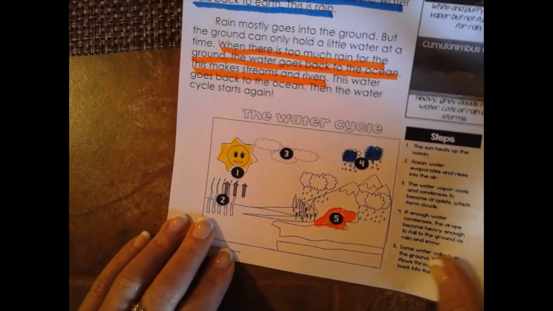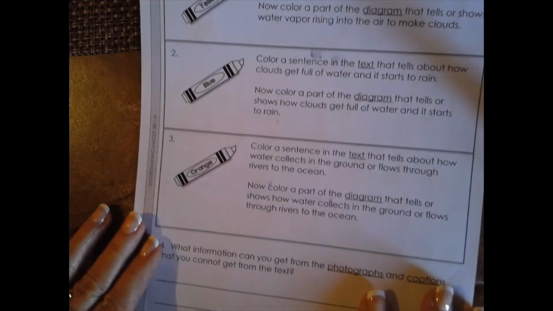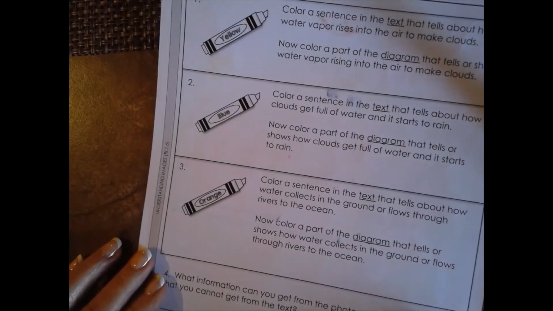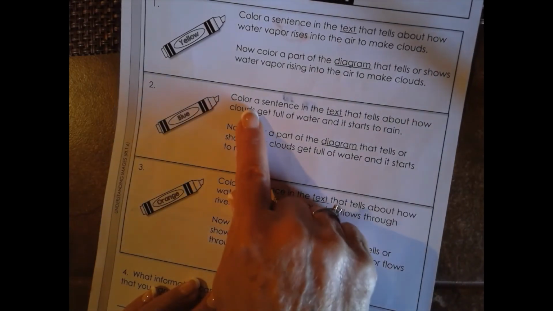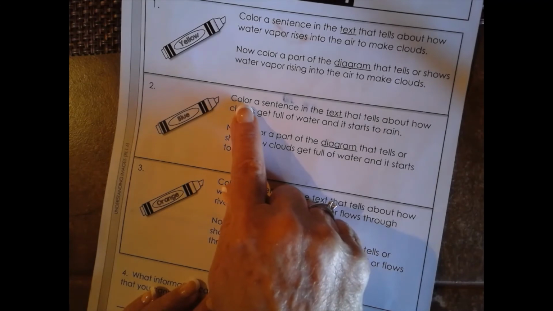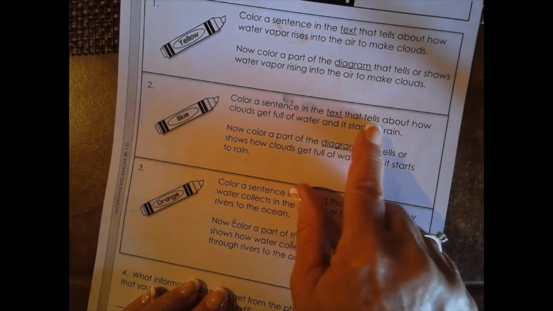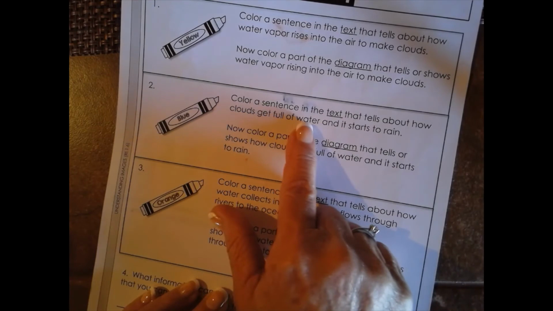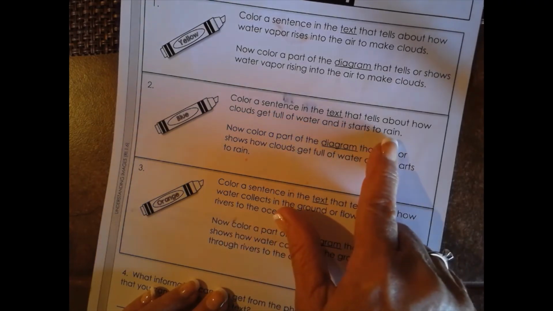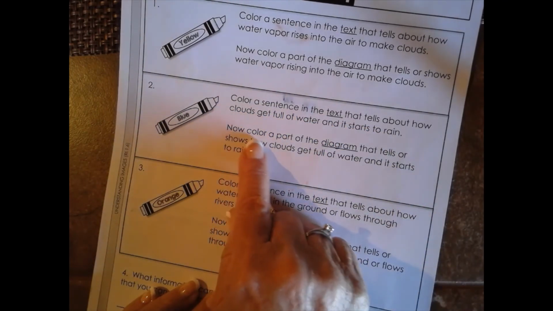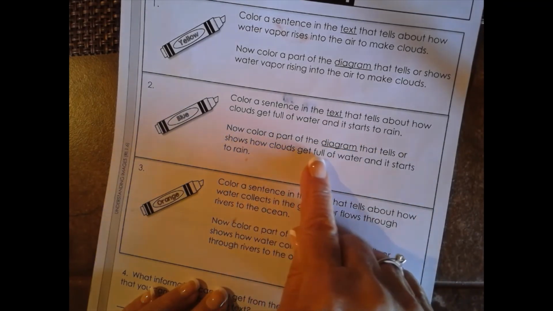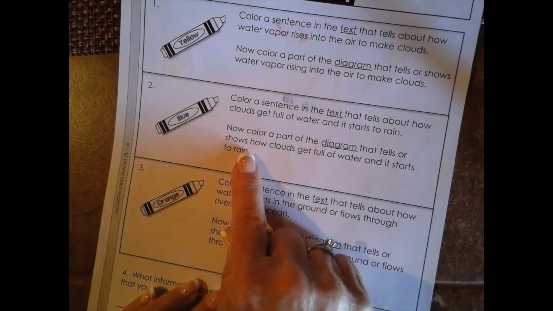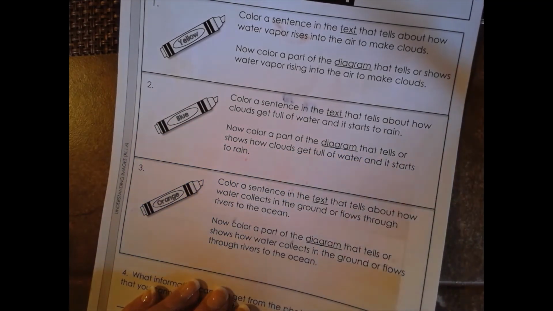All right, let's turn to the back again and look at question number 2. And the directions there say, color a sentence in the text that tells about how clouds get full of water and it starts to rain. And then color a part of the diagram that tells or shows how clouds get full of water and it starts to rain. And that's with our blue crayon or marker.